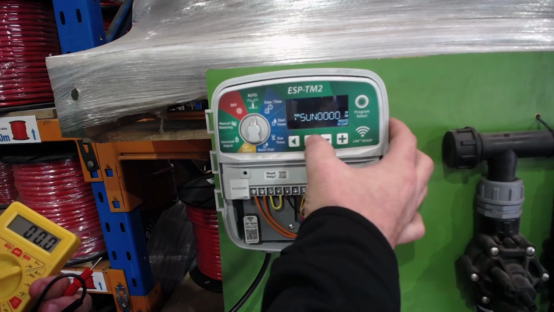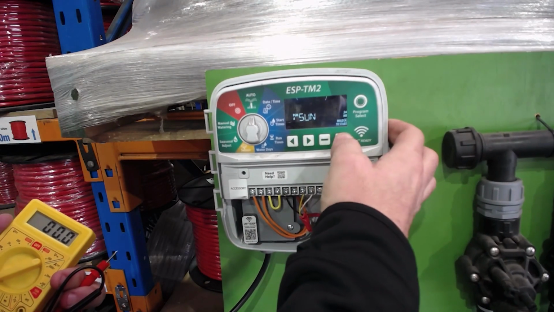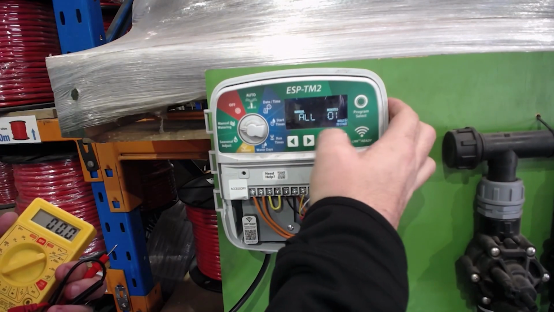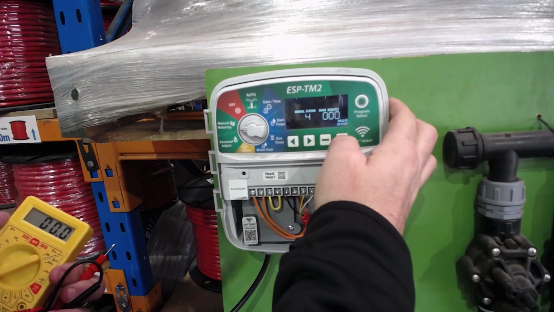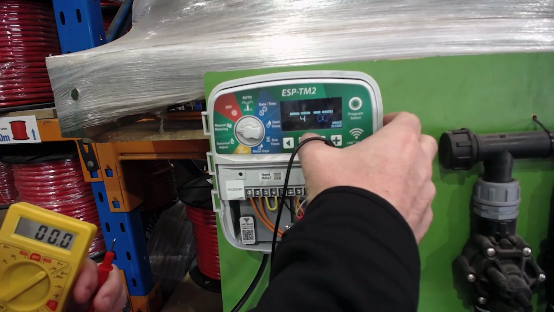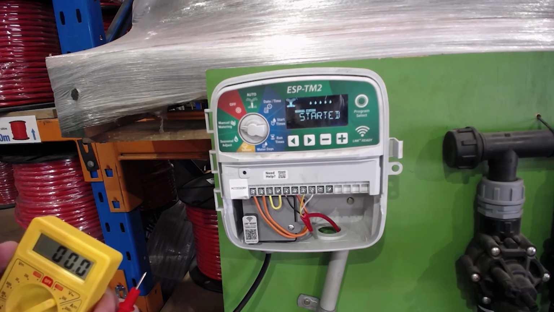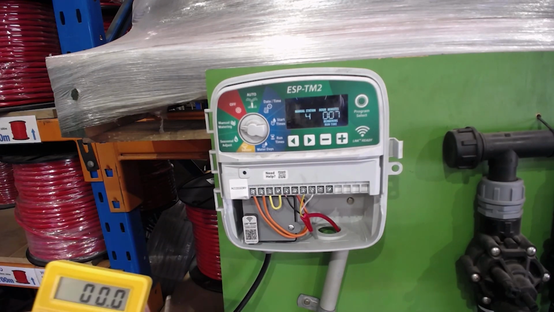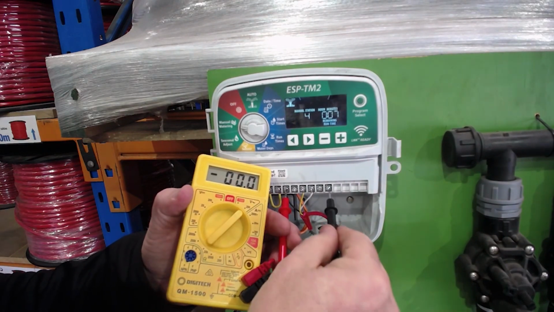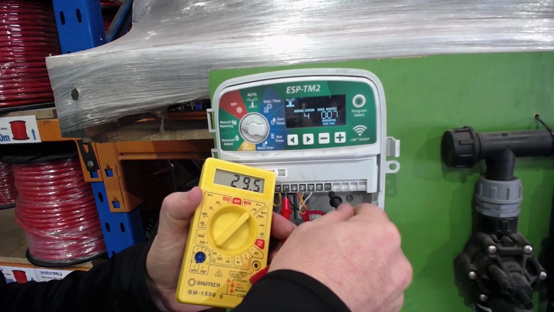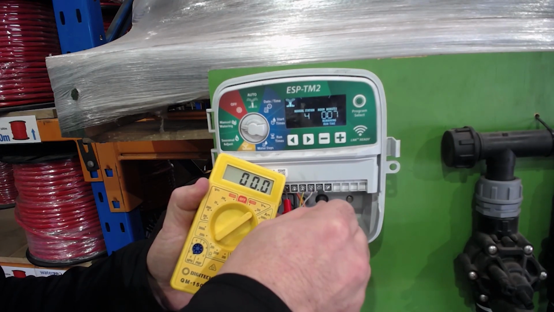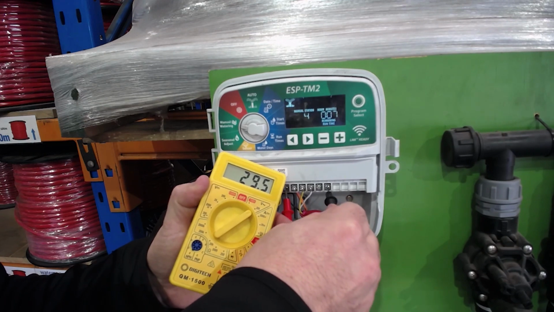Then if we were to turn on stations, so station 4 I've just turned on there. I would then go across the common here again with voltage and across the station number that I'm wanting to see, and I can see I'm now getting voltage down that line, but I'm not getting really anything on station 2 or 3, but I am getting it on station 4.